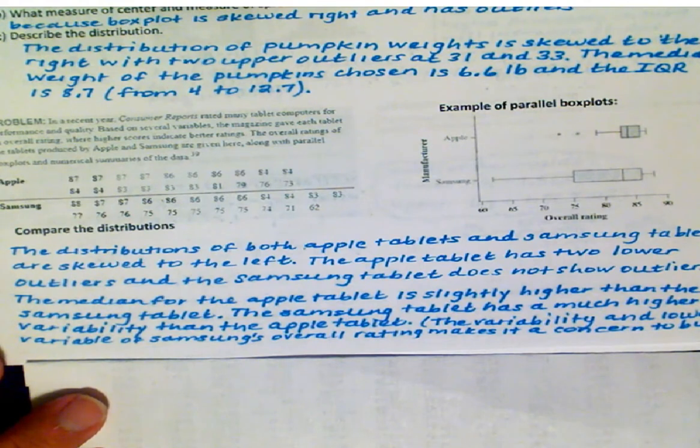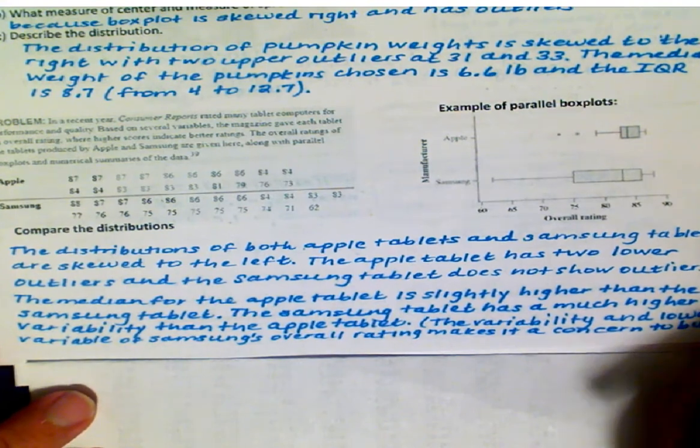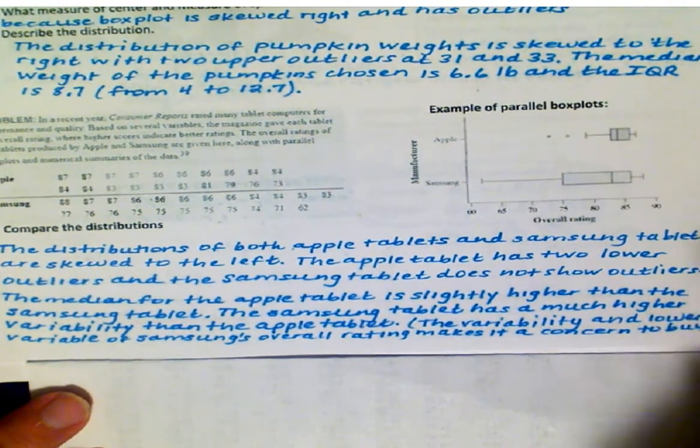The Samsung tablet has a much higher variability than the Apple tablet. That was one of the things that stuck out to me. The variability and lower overall rating of Samsung makes it a concern to buy. That would be how you should compare your two distributions.